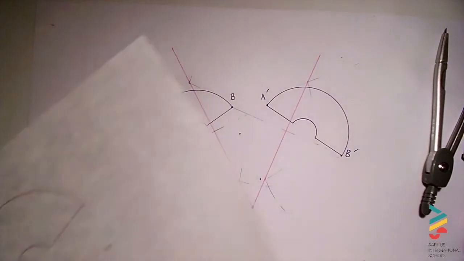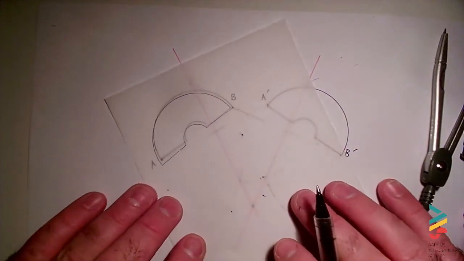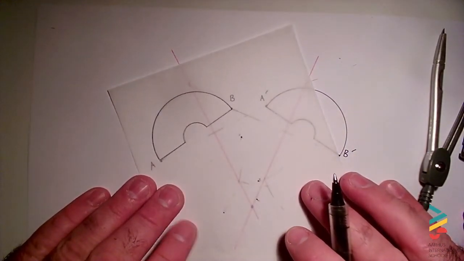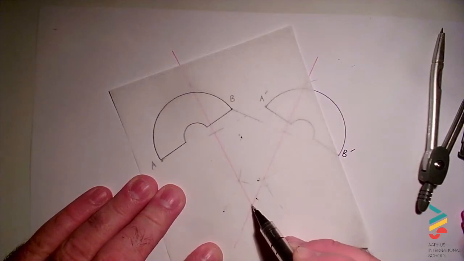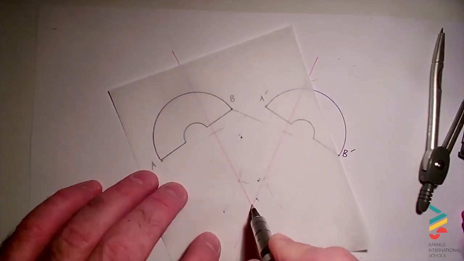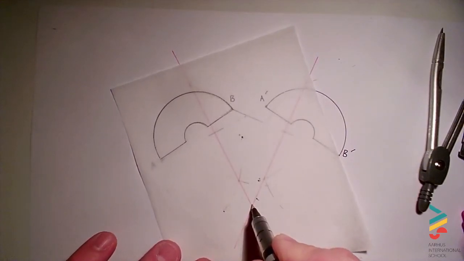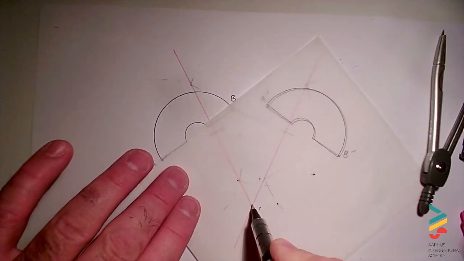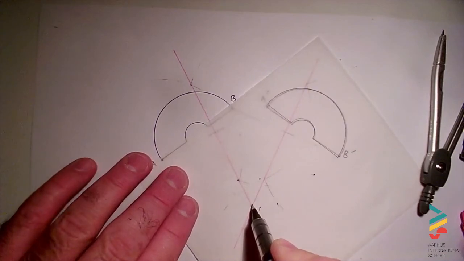And we can just verify that if I get my tracing paper and put it over the original shape, and then I'll just stick my pin in where I think the center of rotation is, and then I'll try to rotate it, and there it lands in exactly the same place.